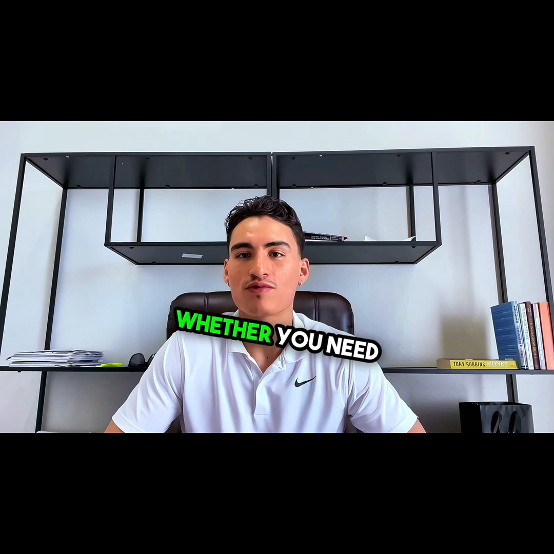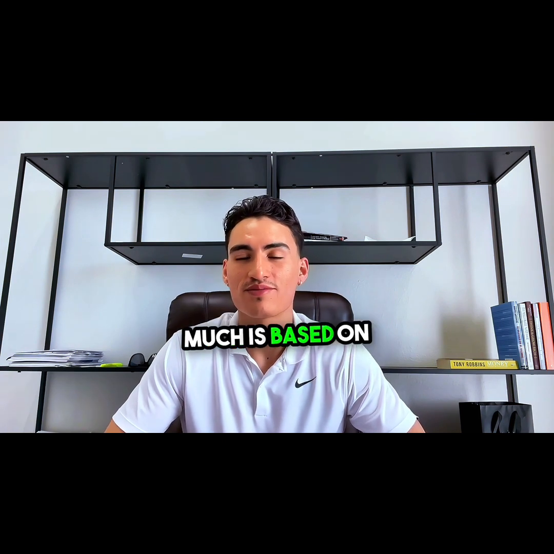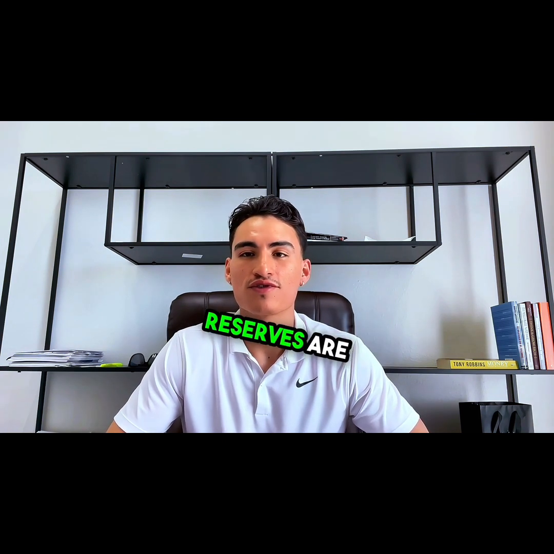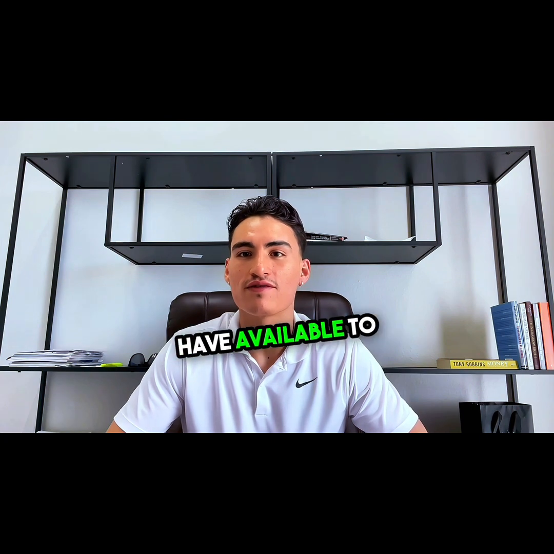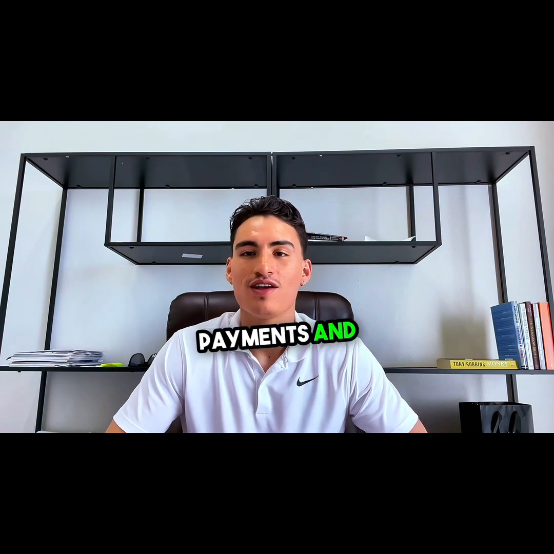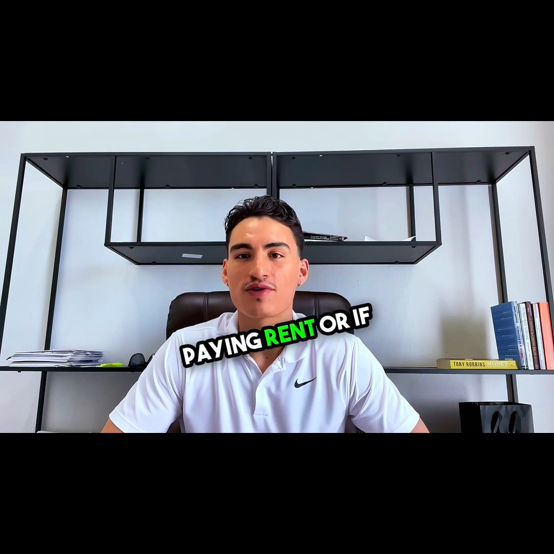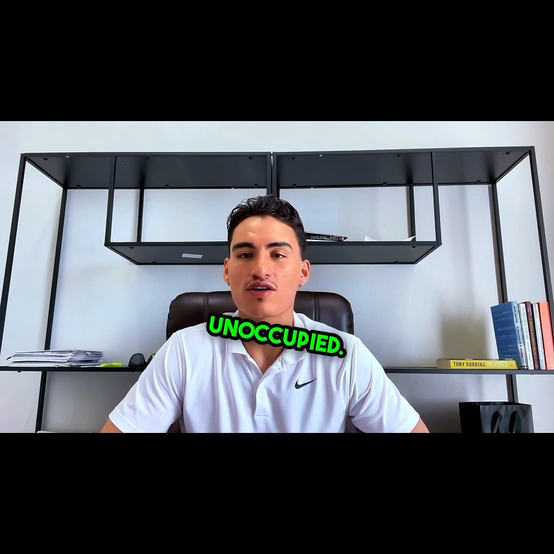Now, the decision on whether you need reserves and how much is based on several determining factors. Reserves are essential as they represent funds you have available to cover the mortgage payments in scenarios where a tenant may not be paying rent or if the property is temporarily unoccupied.